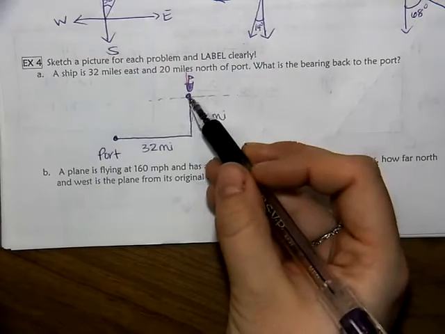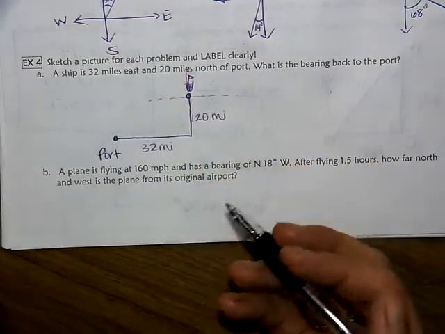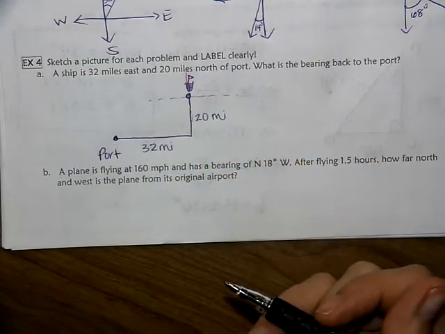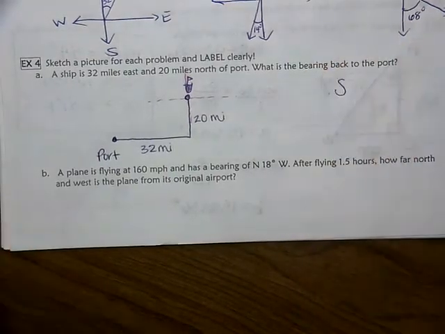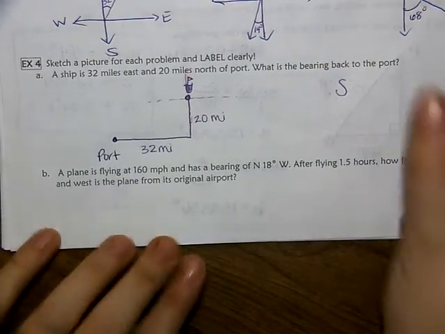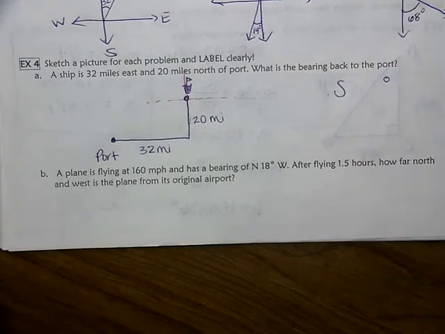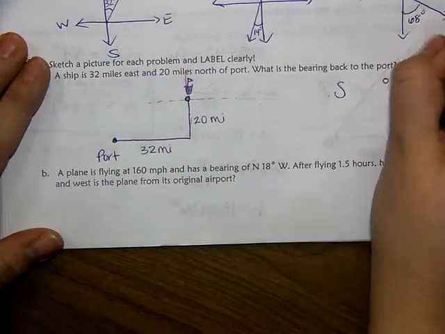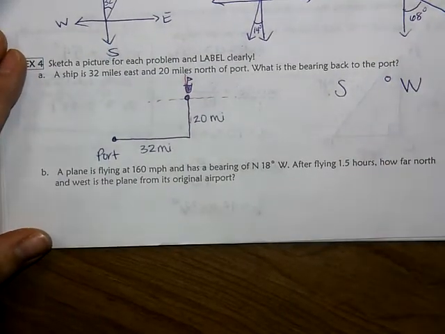So if I want to take this ship and go back to the port, do I have to go north or south? South. So I know that my answer is going to start with south. I'm going to have some degree measure, right? So I got to figure out the angle. And now am I going east or west? West. So I definitely know the direction. Now I just have to find the angle.